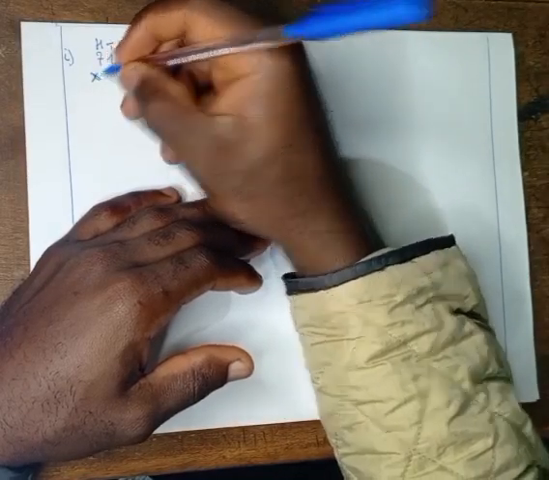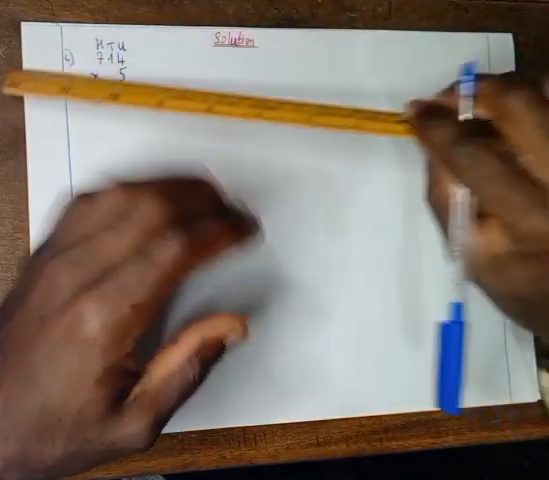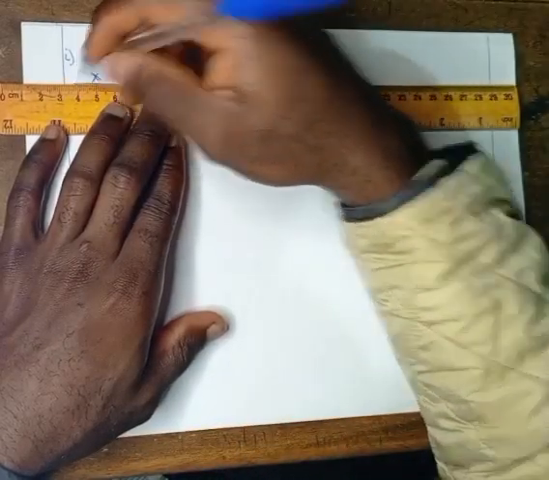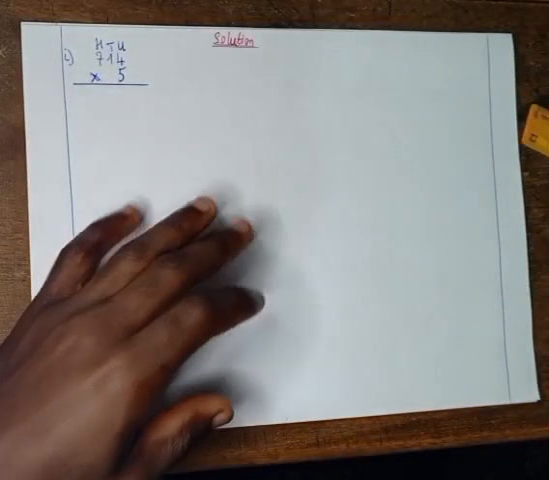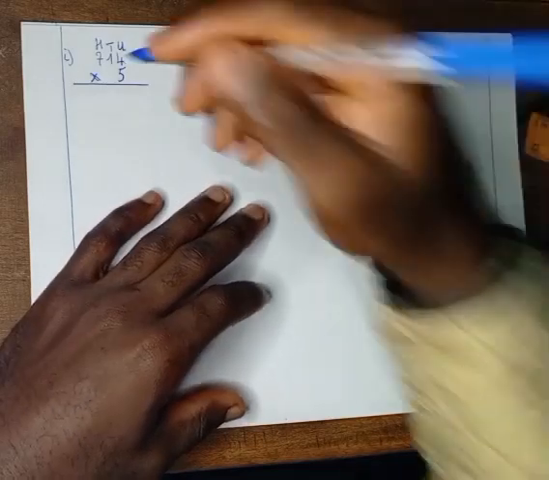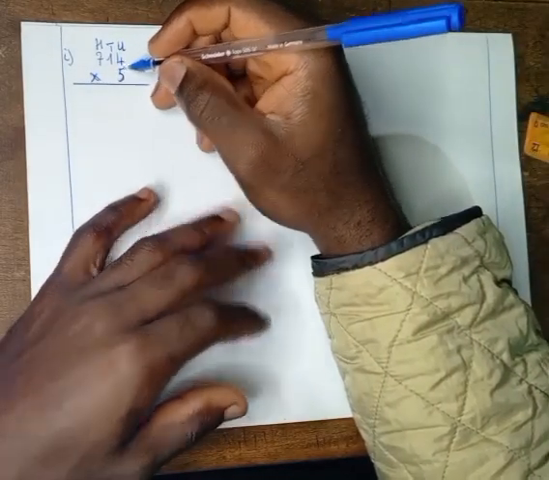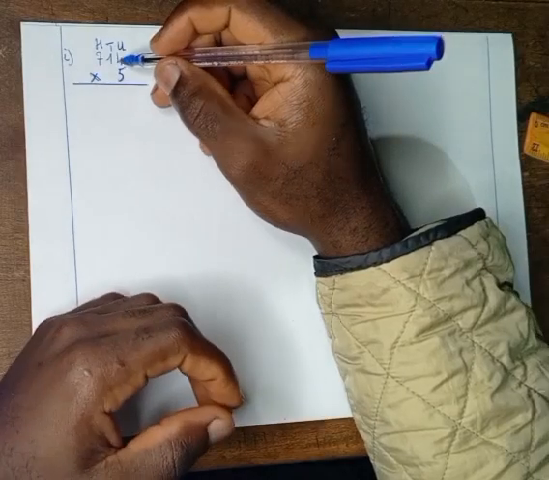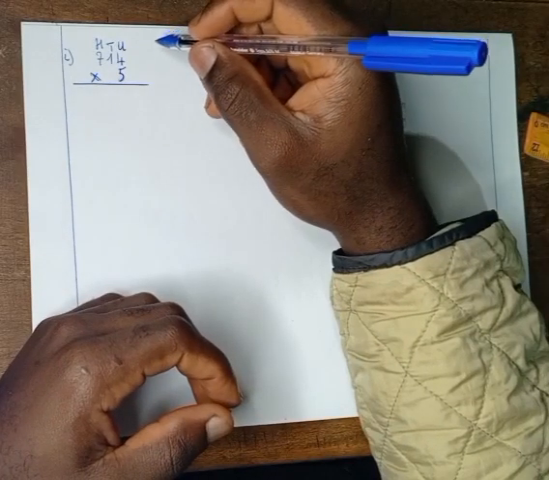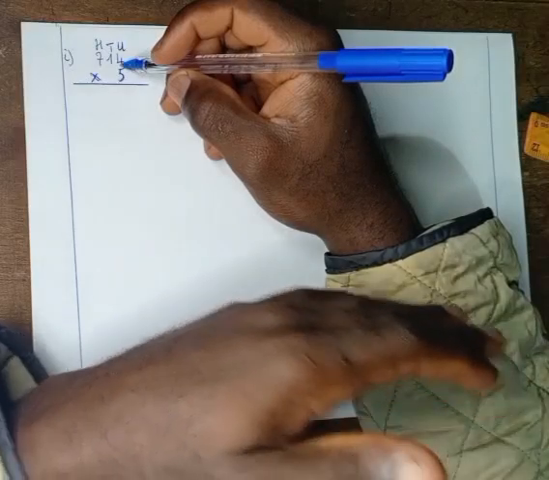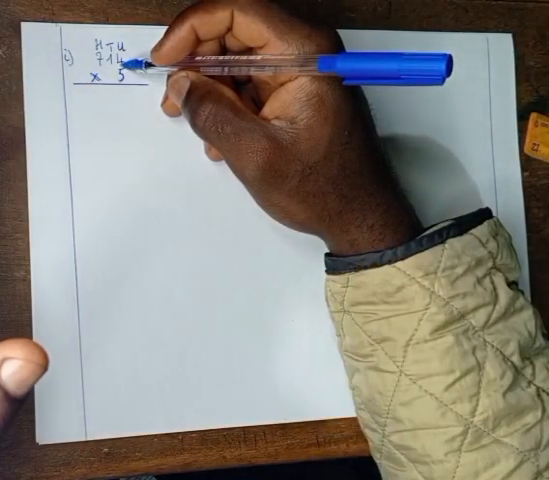Then we put the multiplication sign. Then we draw a horizontal line as such. Then we multiply. We are going to multiply 5 by each of the digits of the number 714. We start from the right hand side and we multiply to the left.